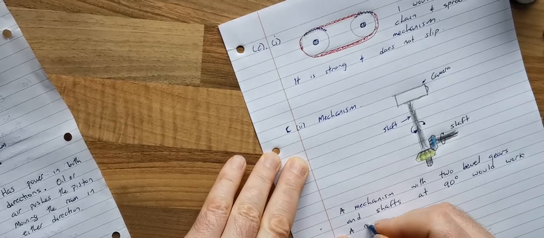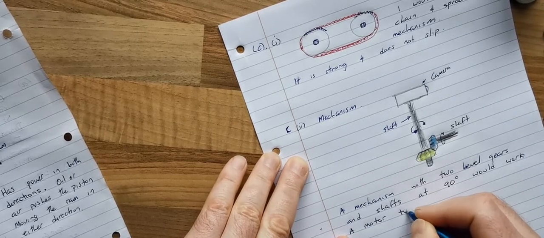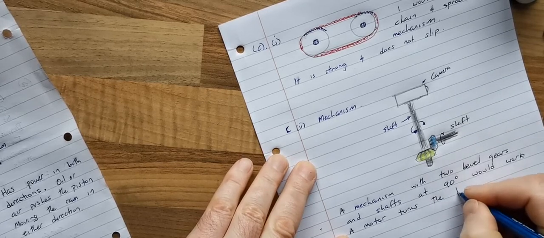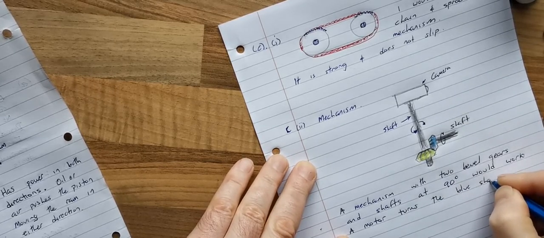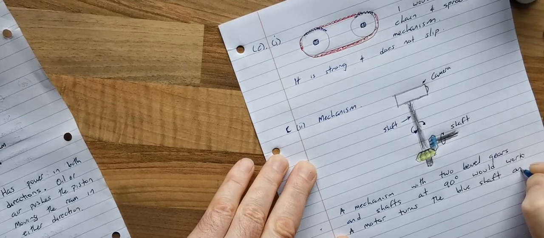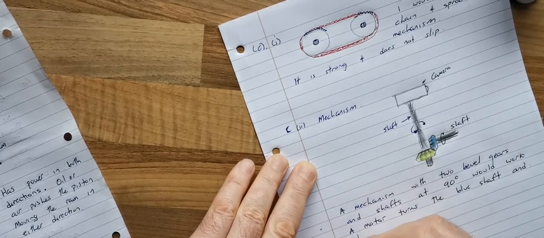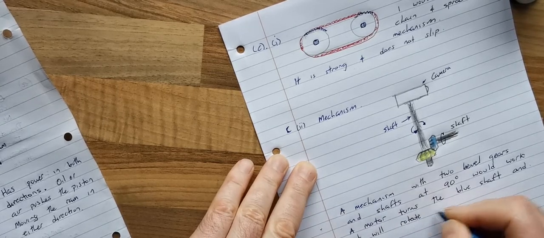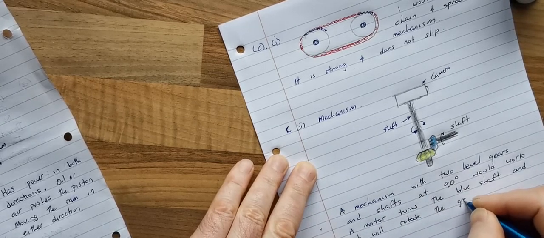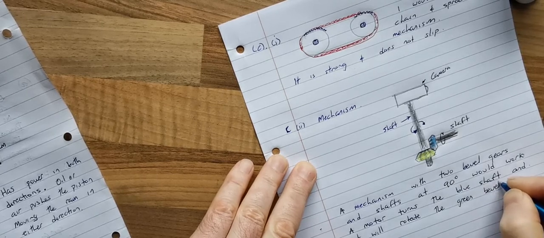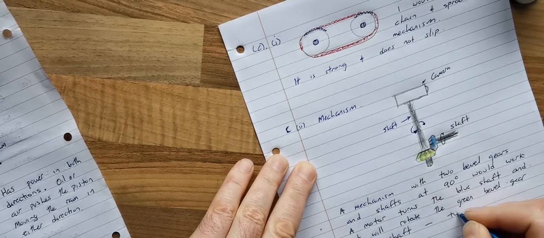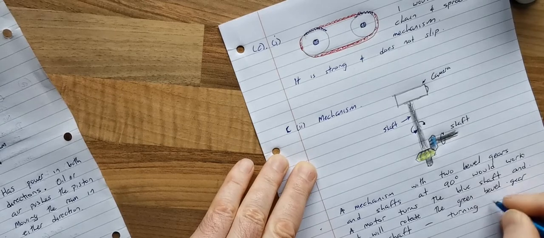Okay, so a motor turns the blue shaft and it will rotate the green one and shaft, turning the motor, turning the camera.